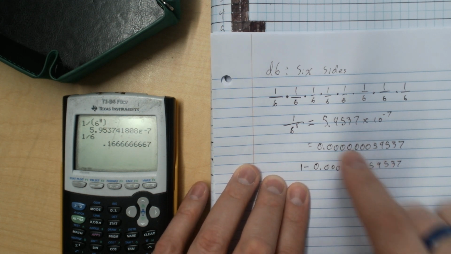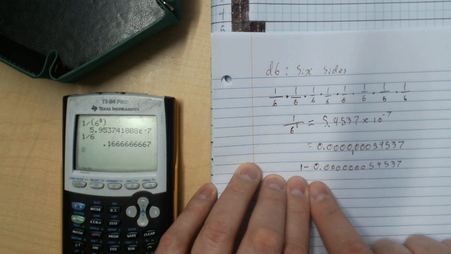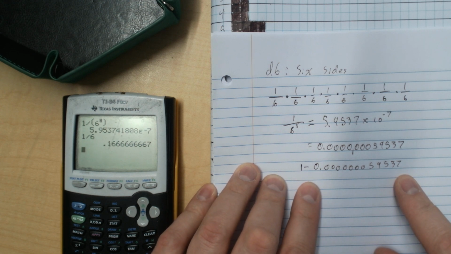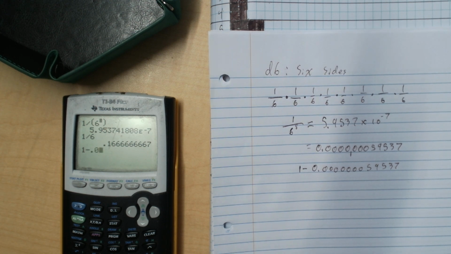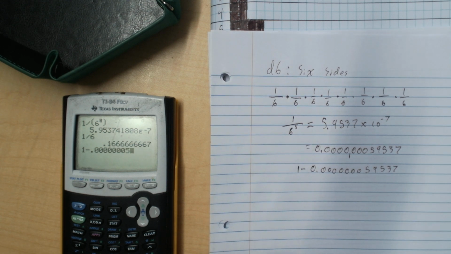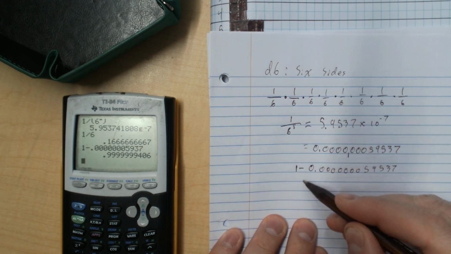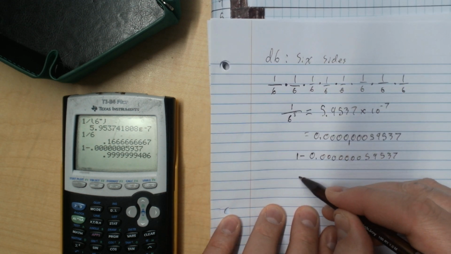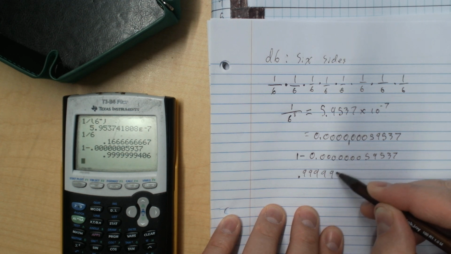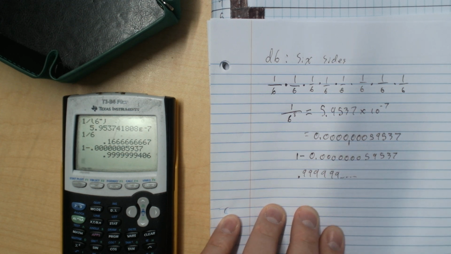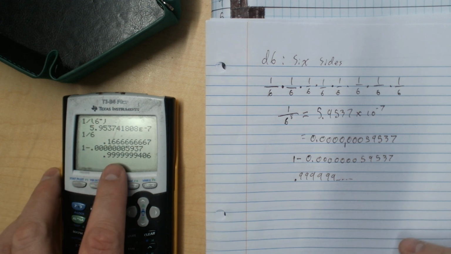Okay, that something other than this exact 8 5s in a row will happen. Okay, and what is that number? Let's see. 1 minus 0.1234567593 7 is 0.99999, and so on. Okay, now we have that number there.